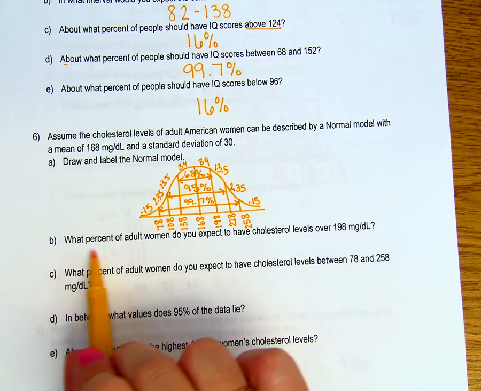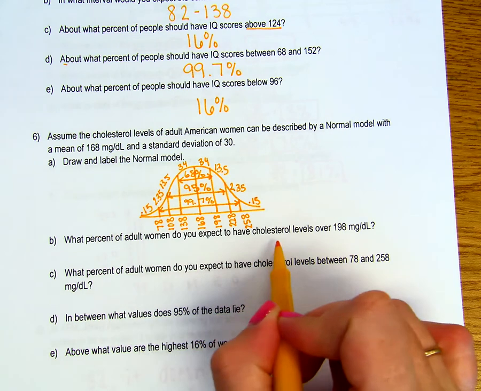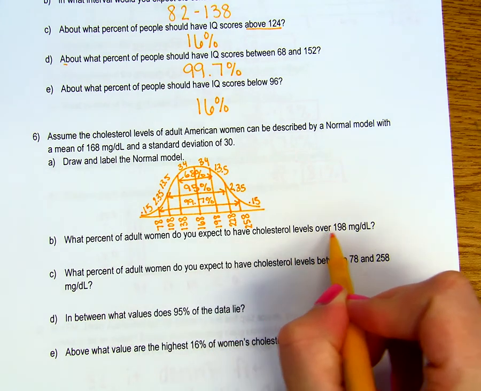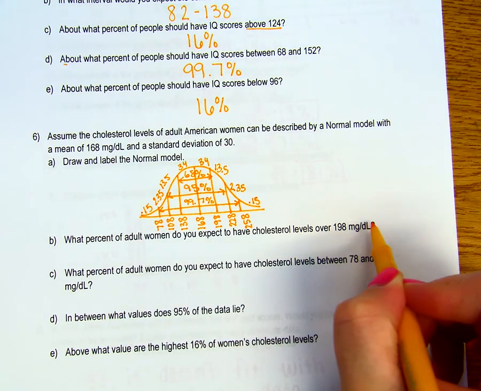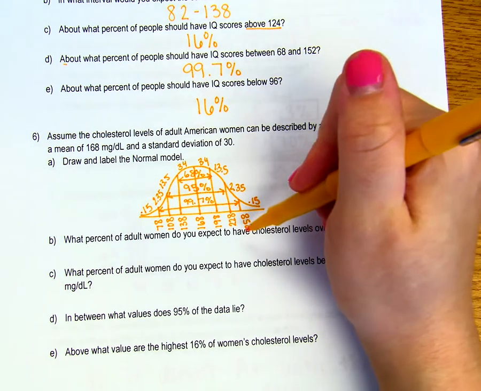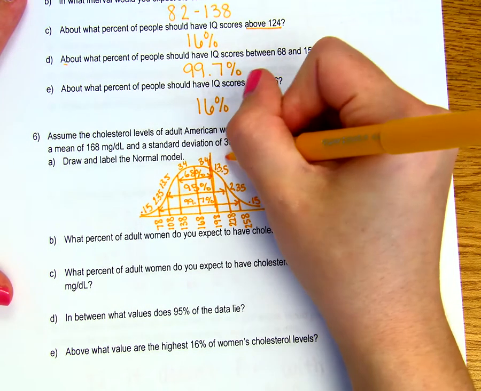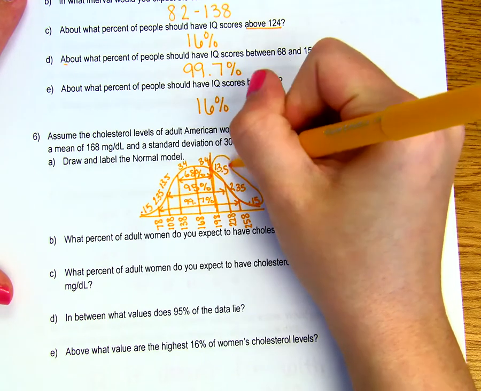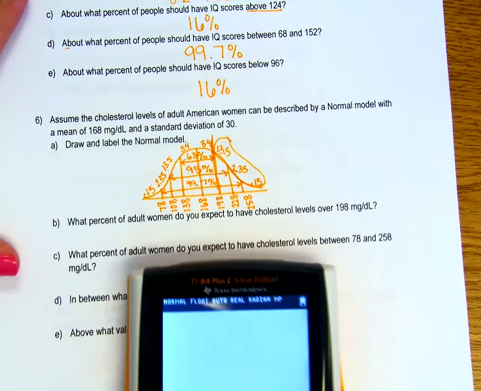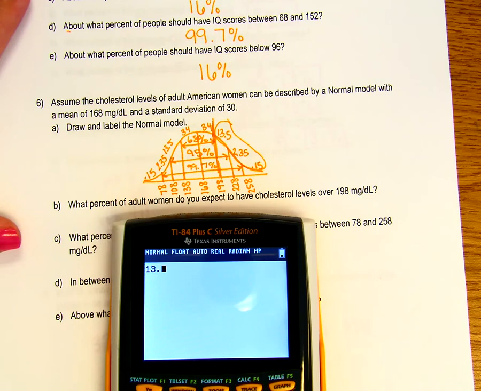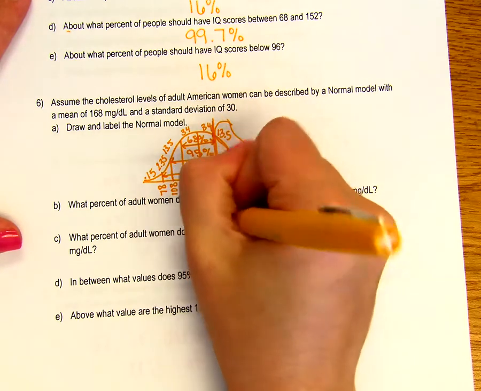Question B says, what percent of adult women do you expect to have cholesterol levels over 198 milligrams? So 198 is right here. So we're going to add up these 3 numbers together. So in our calculator, 13.5 plus 2.35 plus 0.15, and I get 16, so 16%.